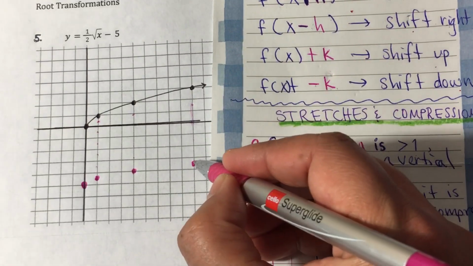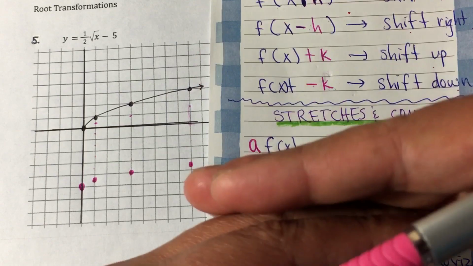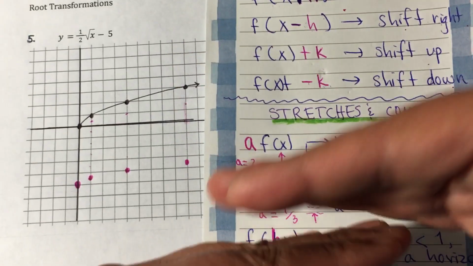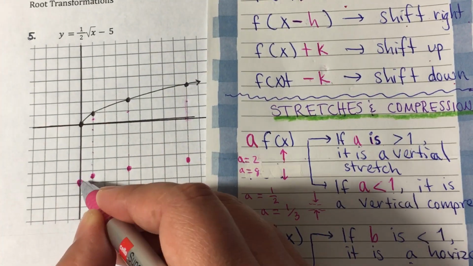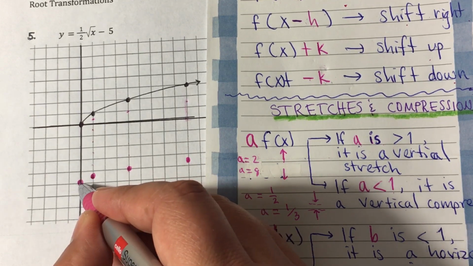Notice how the 1/2 compressed, made it chaparrita, okay, shorter. So that's the cariño. It's not putting people down. I would like to be chaparrita.